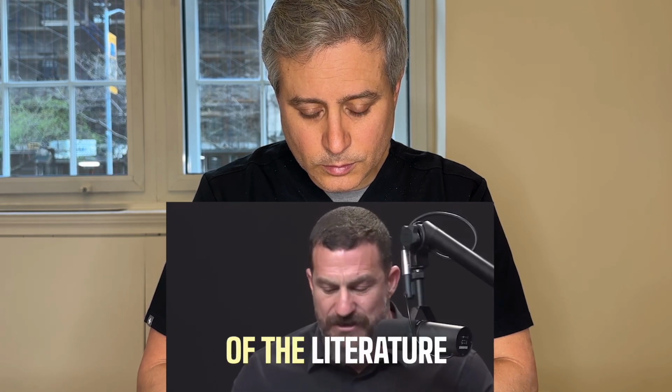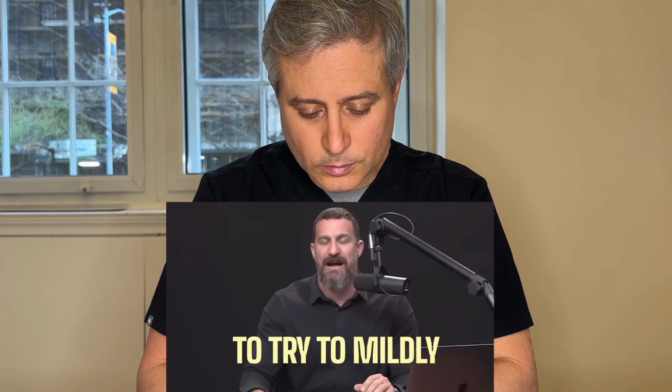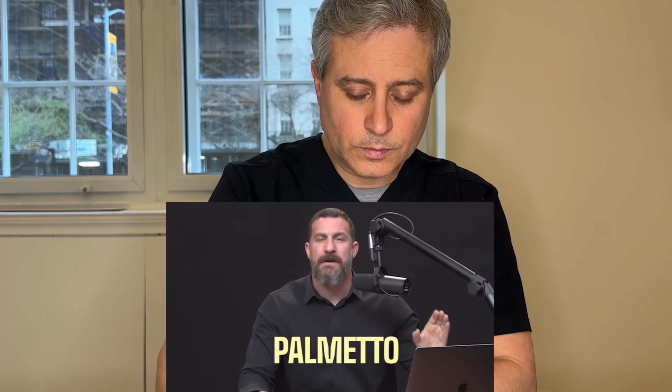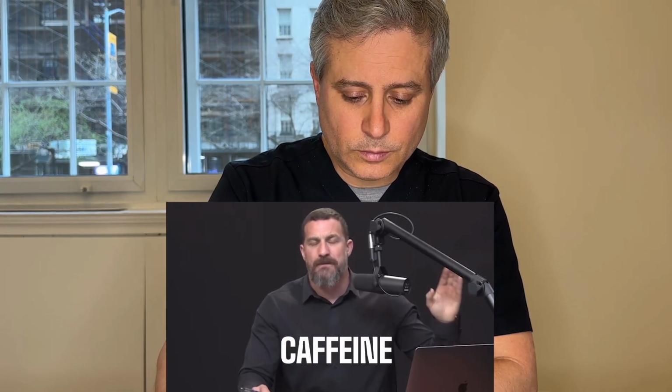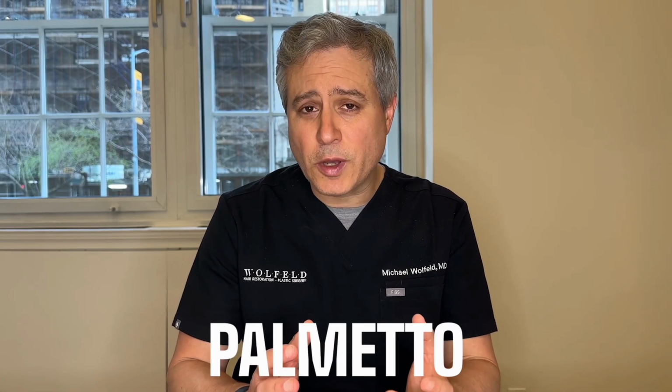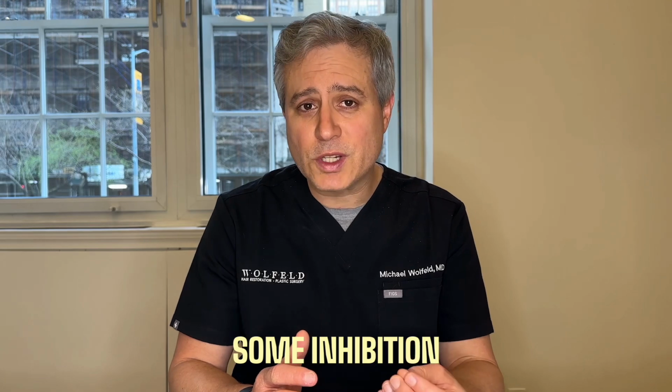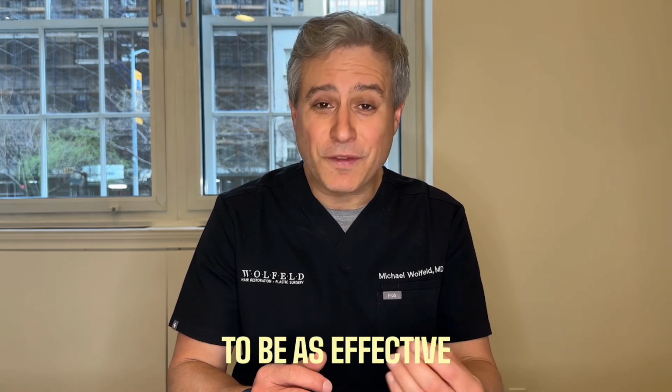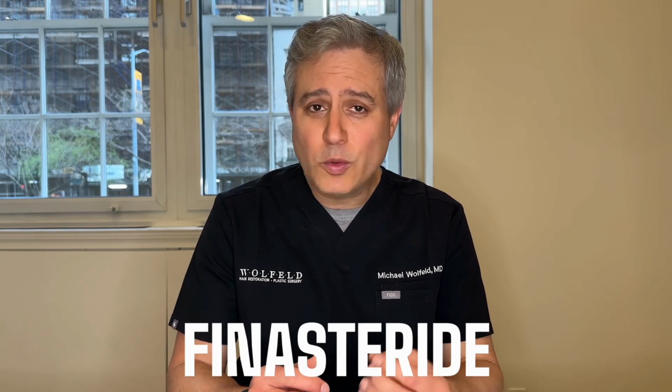But by my read of the literature, if one is going to try to mildly inhibit the DHT pathway, things like saw palmetto, things like topical caffeine, which has some effect on the androgen pathway, but as we talked about earlier, there are the botanical products such as saw palmetto, which may have some inhibition of 5-alpha reductase as well. It's not going to be as effective as finasteride, which once again is FDA approved.